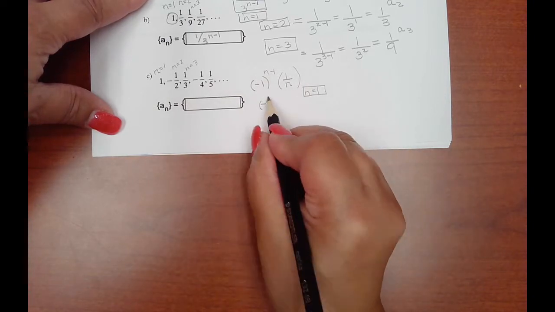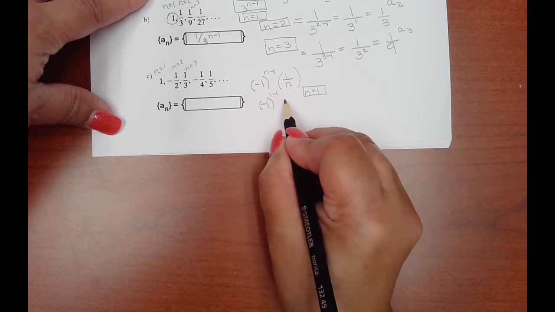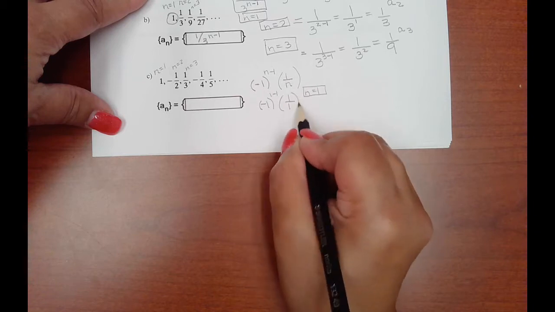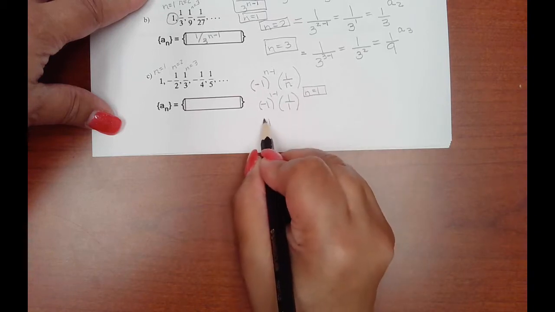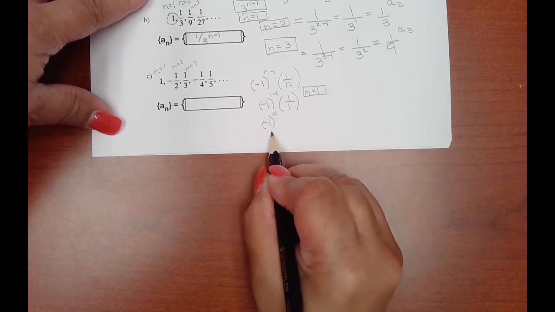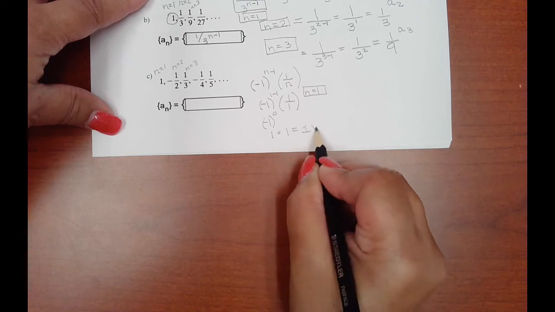It would be negative 1. My n value would be 1, take away 1, and then this fractional part would be 1 over 1. So I would have negative 1 to a power of 0, which is positive 1, times 1. Yes, I do get the proper term.